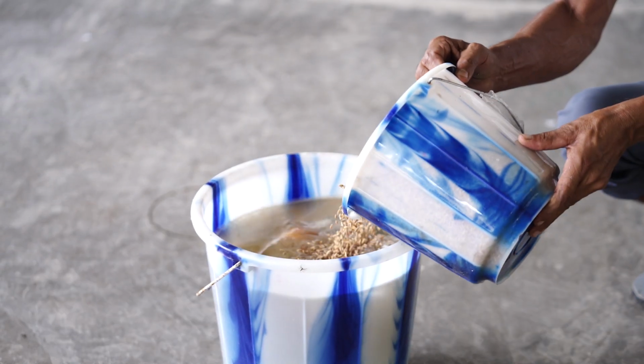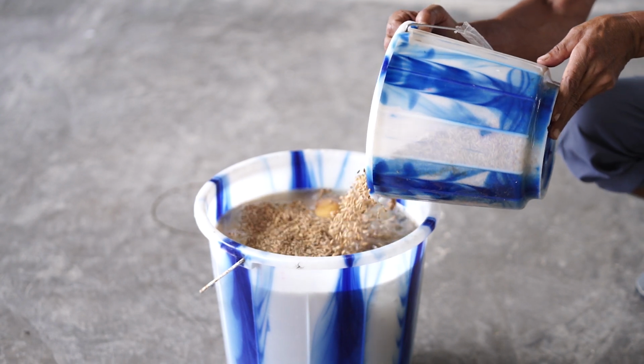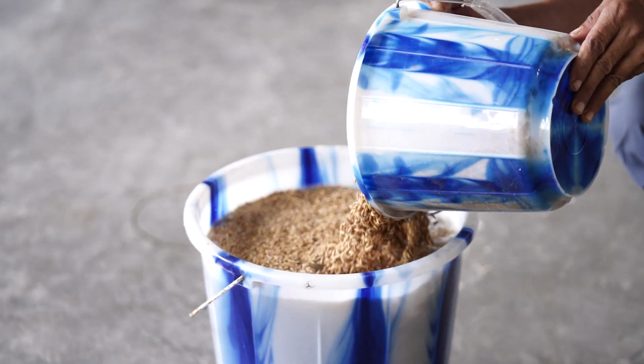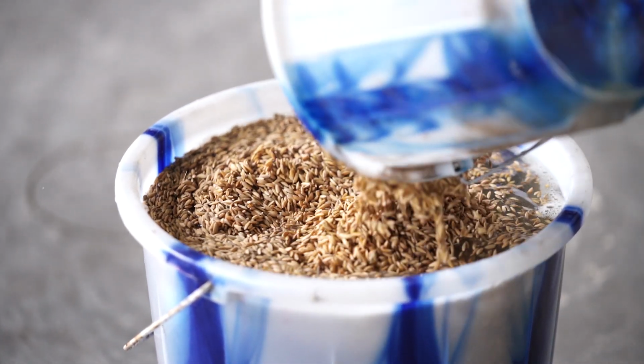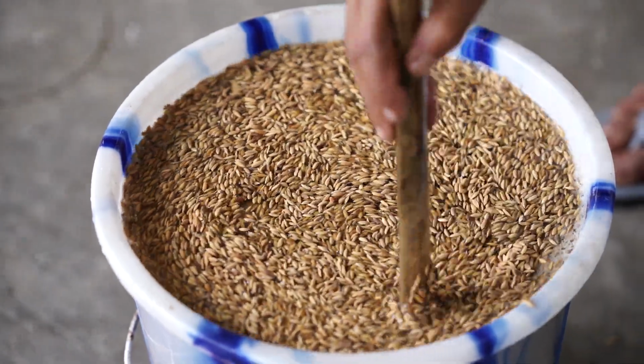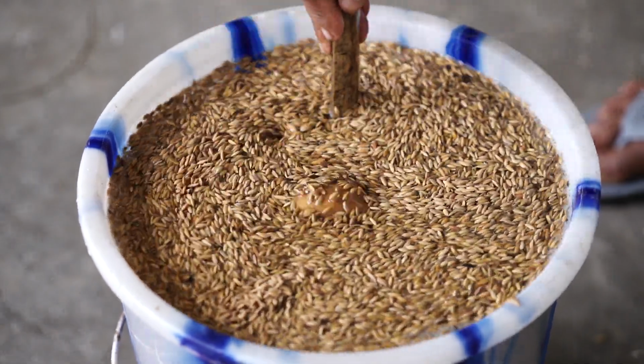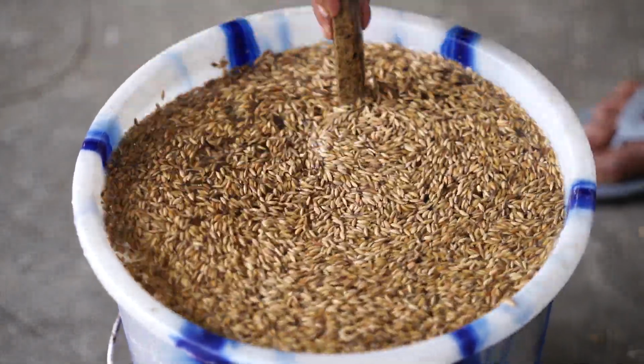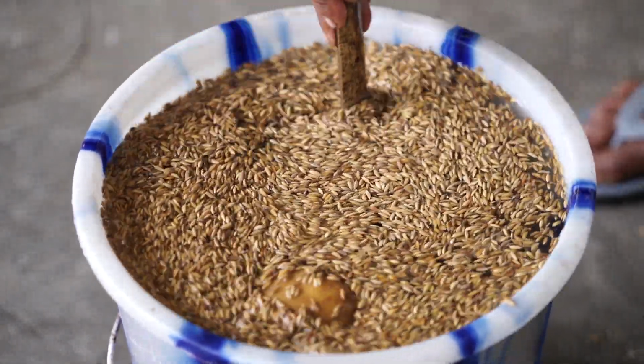Seed soaking. Seed soaking means keeping the seeds under water for 12 to 24 hours to help the seeds absorb sufficient water and remove germination inhibitors present in the seeds for better, uniform and early germination.